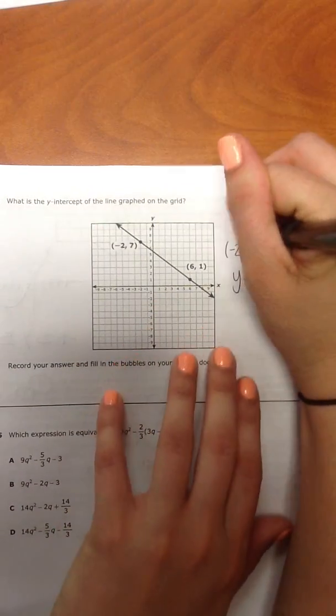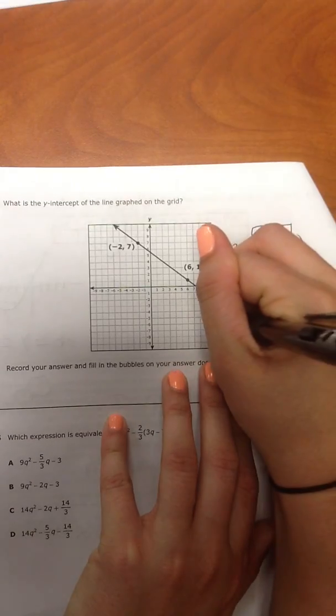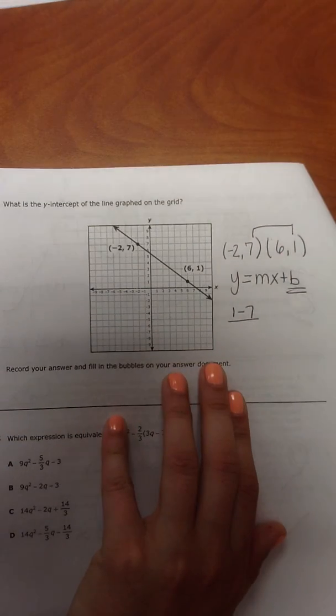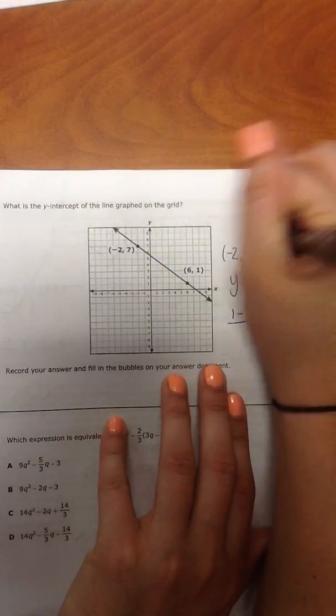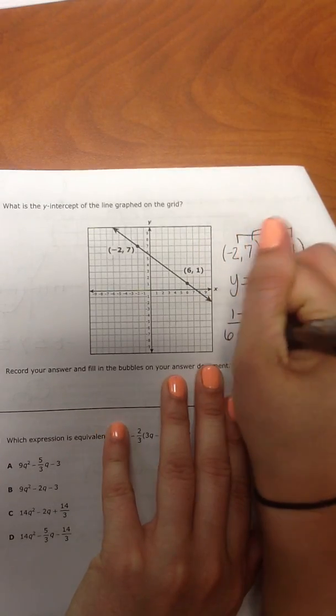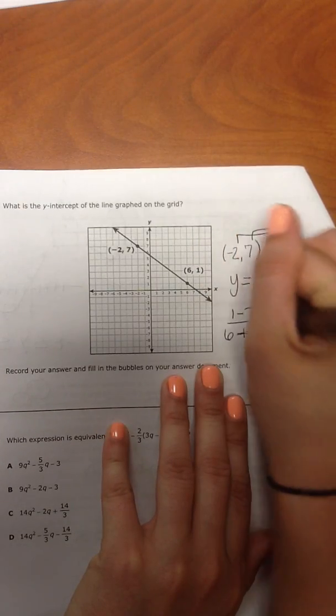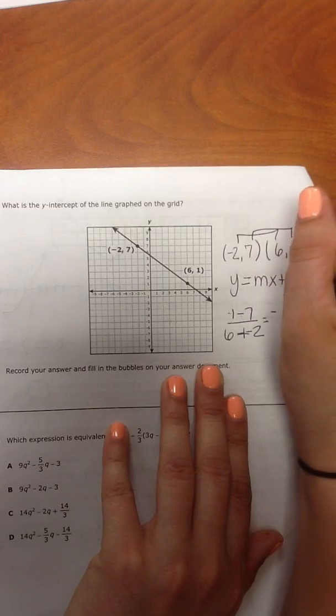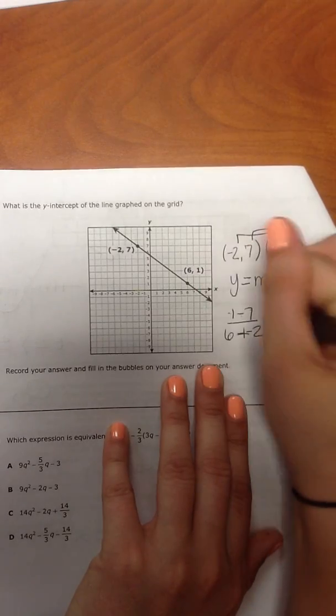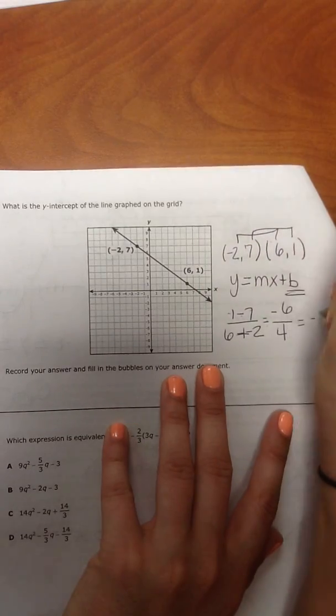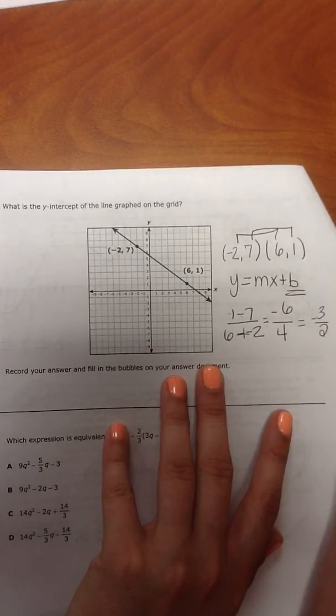So I can go into point slope form, but I got to get my slope. Okay, so 1 minus 7 over 6 minus a negative 2. 1 minus 7 is negative 6 over 4. So negative 3/2.